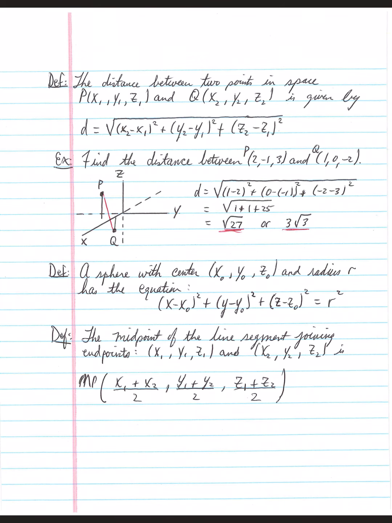The midpoint is calculated by taking the average of the x's, adding them up and dividing by 2, the average of the y's, and the average of the z's, and that's for midpoint. So we have distance, and that formula is at the top. Equation of a sphere, that's for any x, y, z on the edge of the sphere, but the ones subscripted with 0 are in the center of the sphere. And then we have a formula for calculating midpoint.